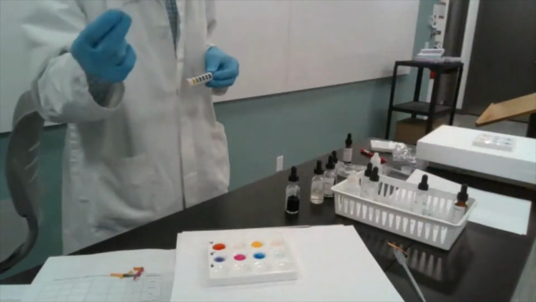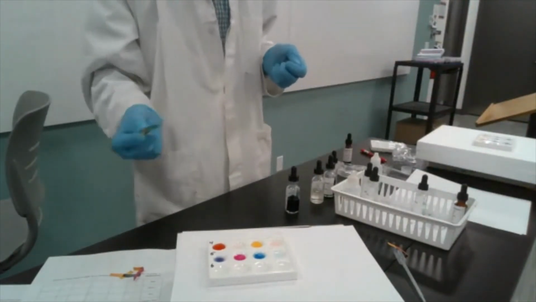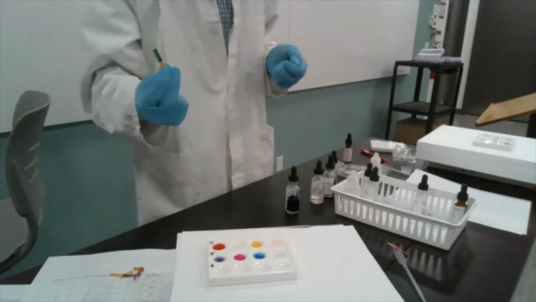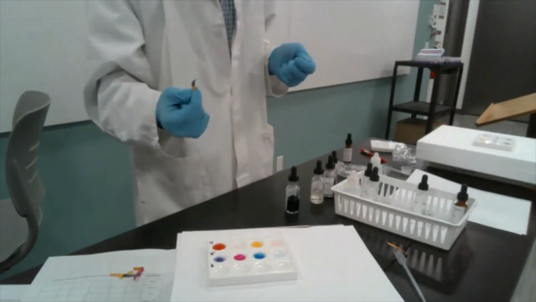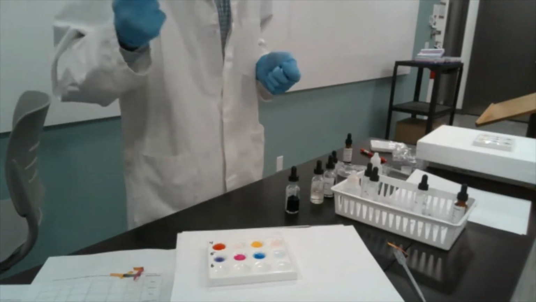So again, if you're familiar with the pH scale, this should tell you right away for your conclusion what the chemical nature of the substance is, whether it's a base or whether it's an acid.